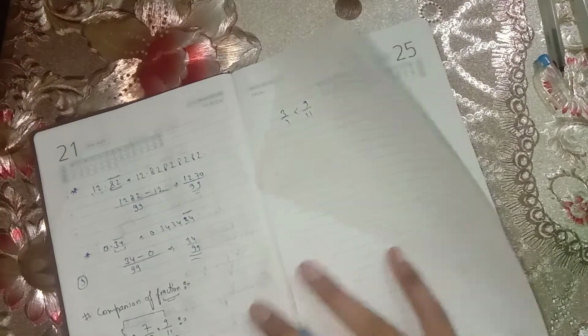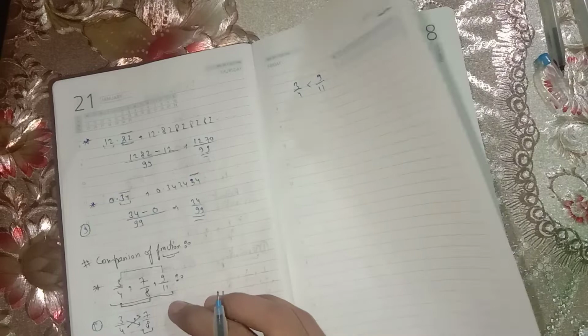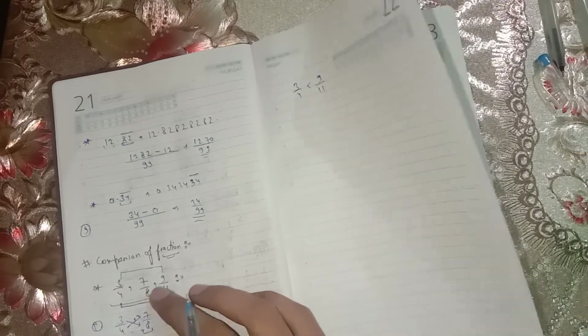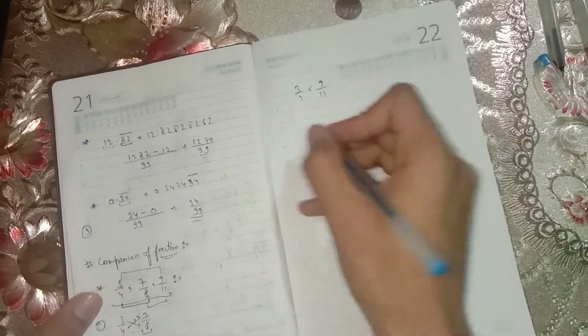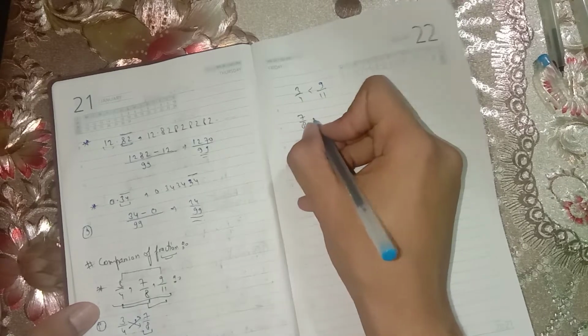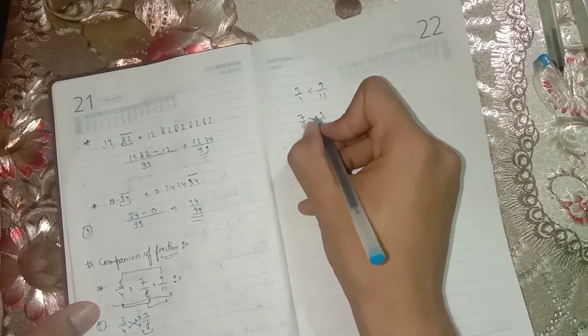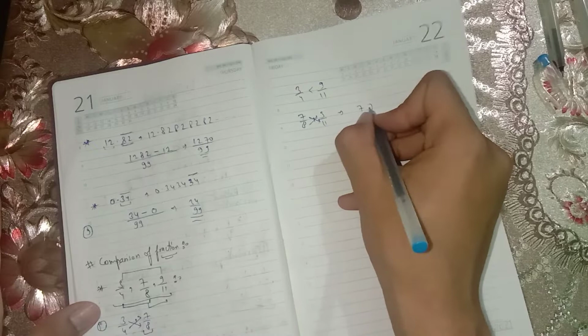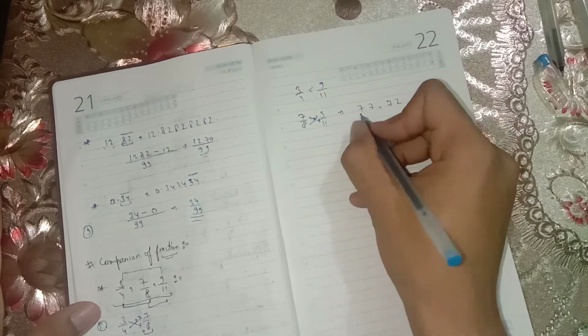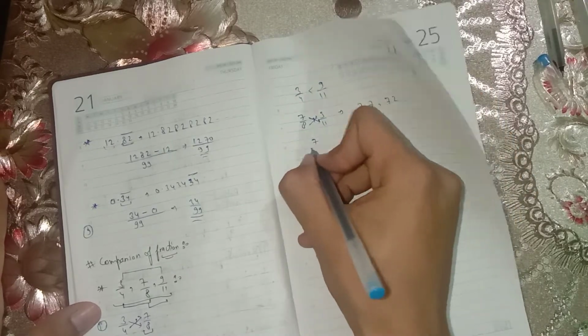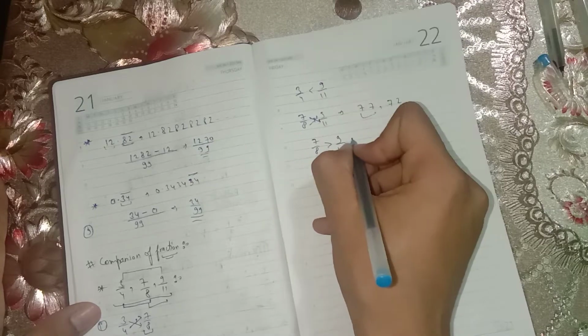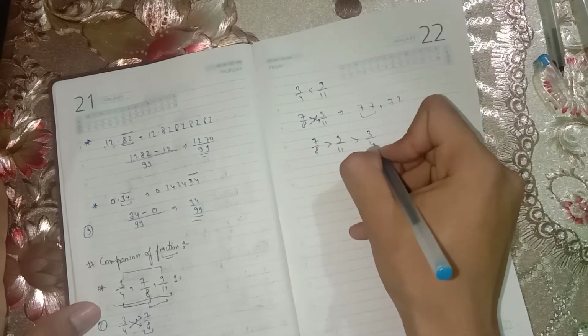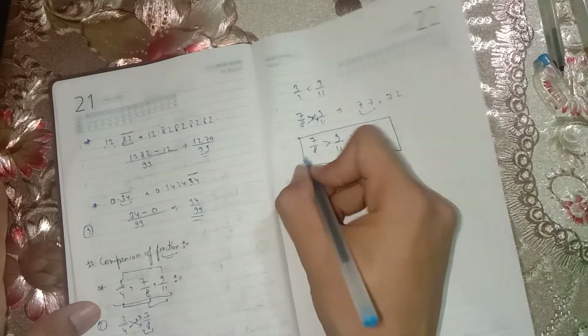Now there is a confusion: between 7 upon 8 and 9 by 11, which one is greater? So we have to compare these two also. 7 upon 8 and 9 upon 11, what I will get is 77 and 72. 77 is greater than 72, so 7 upon 8 is greater than 9 upon 11, and that is greater than 3 upon 4. So this is our final answer that we have to follow.